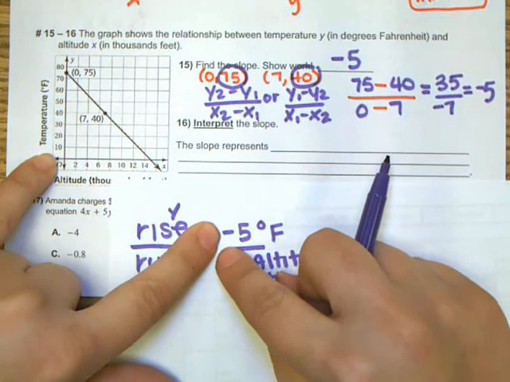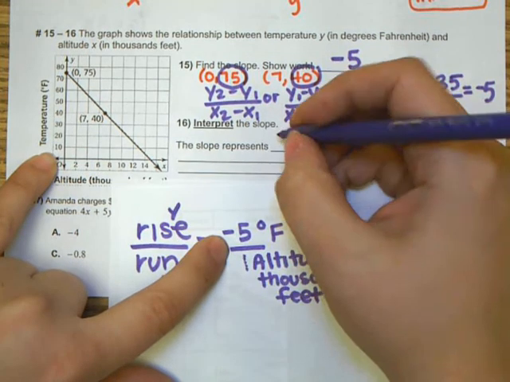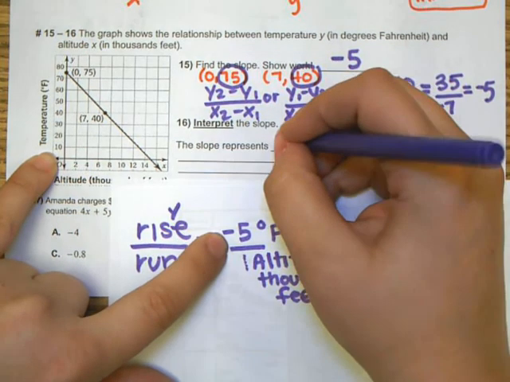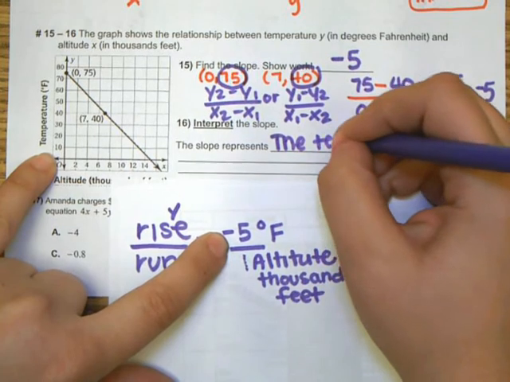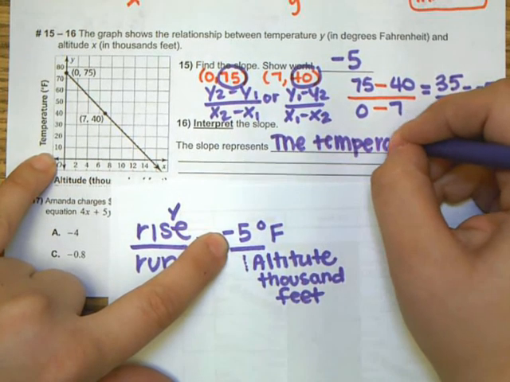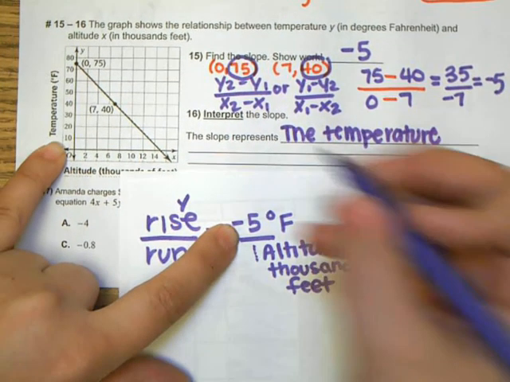So to interpret this, we're going to say that the slope represents, it's negative, so this graph is showing temperature with different altitudes.